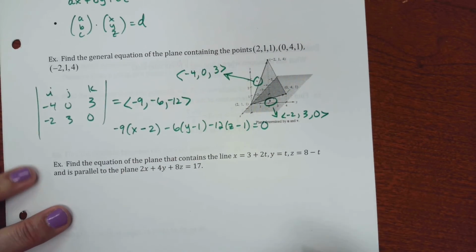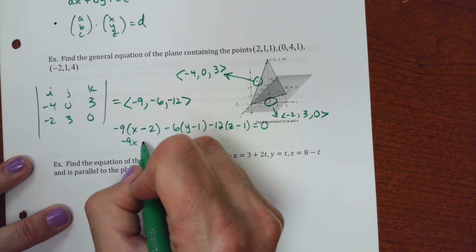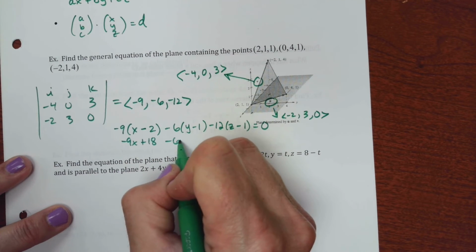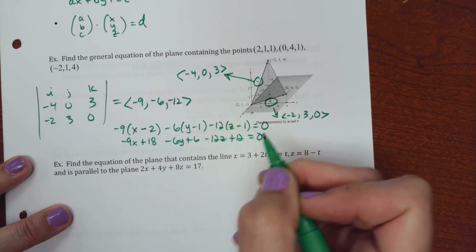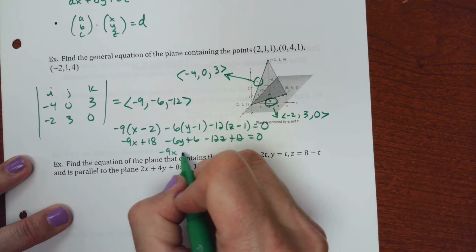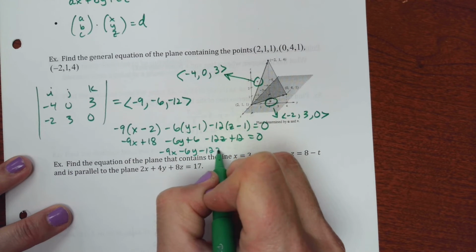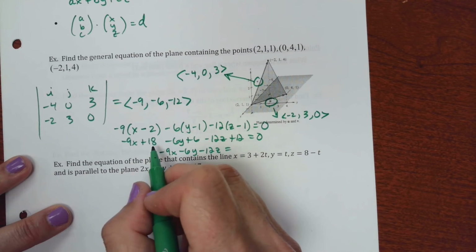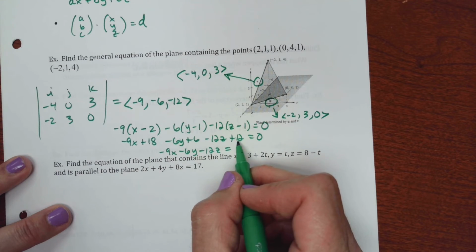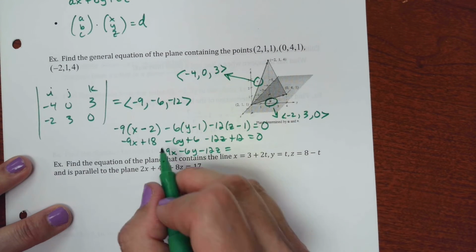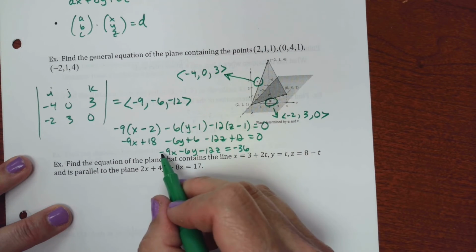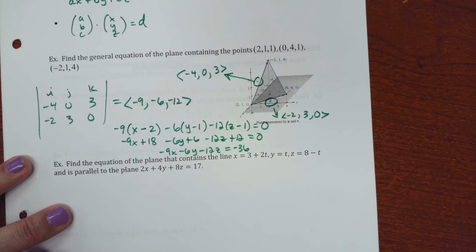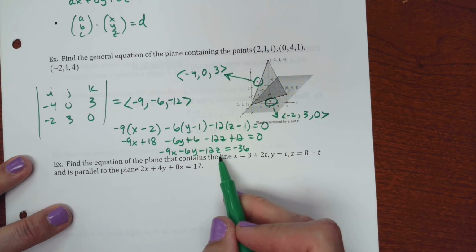All right, watch what we're going to do here. We work it out. We get negative 9x plus 18, minus 6y plus 6, minus 12z plus 12 equals 0. Let's clean this up: negative 9x minus 6y minus 12z, and put everything else on the other side. 18 and 12 is 30, plus 6, so 36. Moving it over, it's negative 36. Of course you could make everything positive, or since everything divides by 3 really nicely, you could do that too. But anyway, this is my equation of the plane.